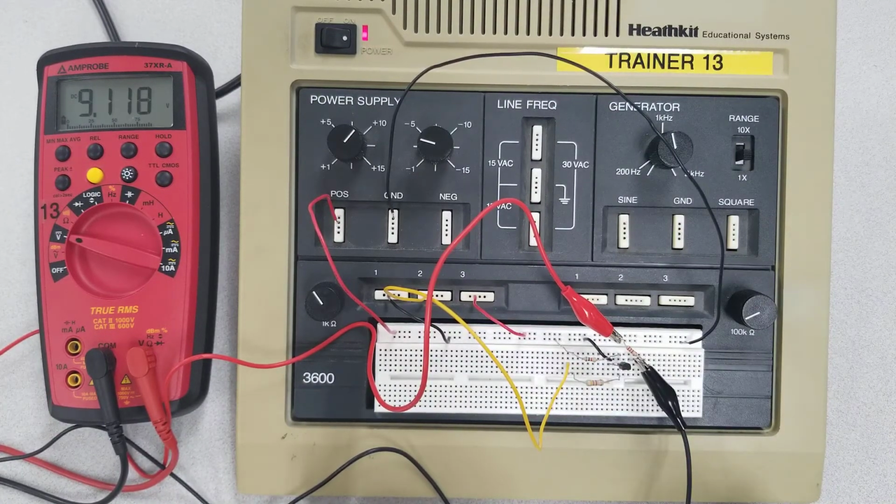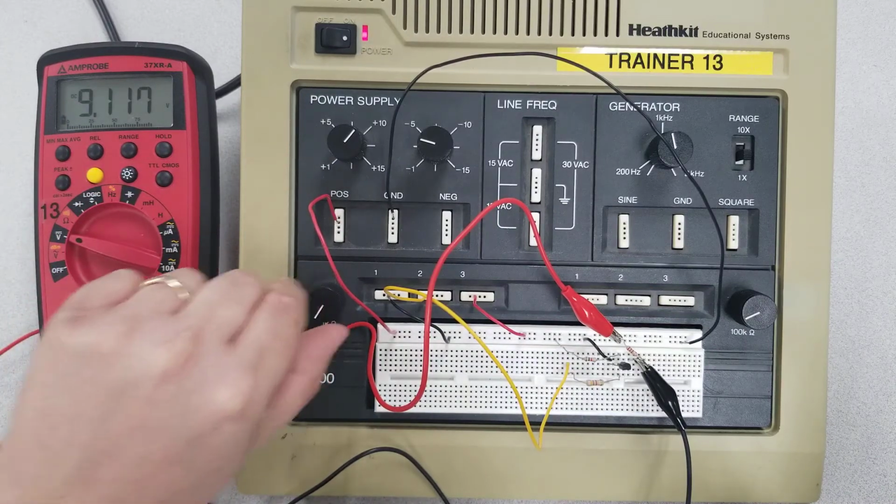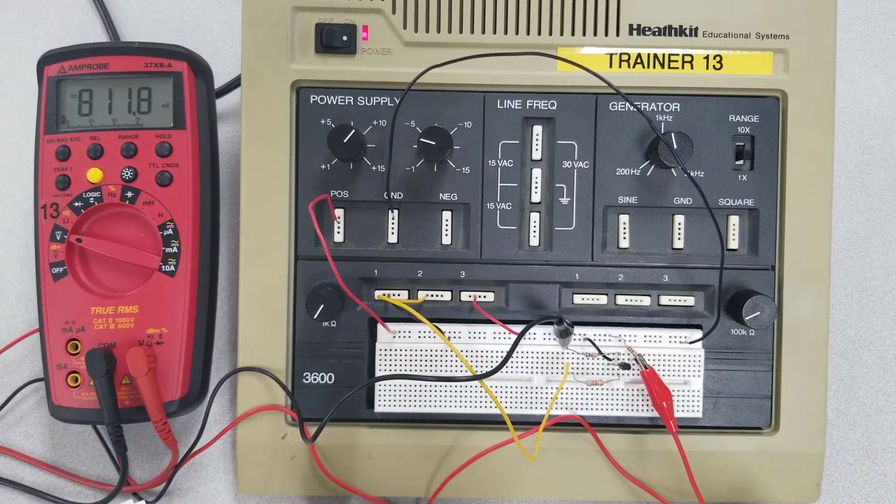Step 10. Turn R1 fully counterclockwise to reduce the IG to 0. Now measure the voltage drop across R4. You can see we still have 9.1 volts. Measure the VF, which you can see we still have 811 millivolts. Use these voltage readings to determine if the SCR is still on or if the device has been turned off.